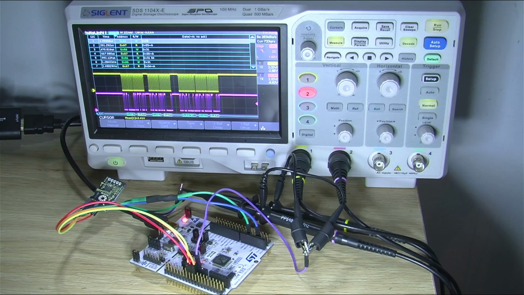And then we've just got the oscilloscope set up, monitoring the two signals that are used for the I2C bus. And we can see that the oscilloscope's currently sitting there showing us some decoded information that has been transmitted. So we're going to get into a bit of a breakdown of what that is and how it all works.